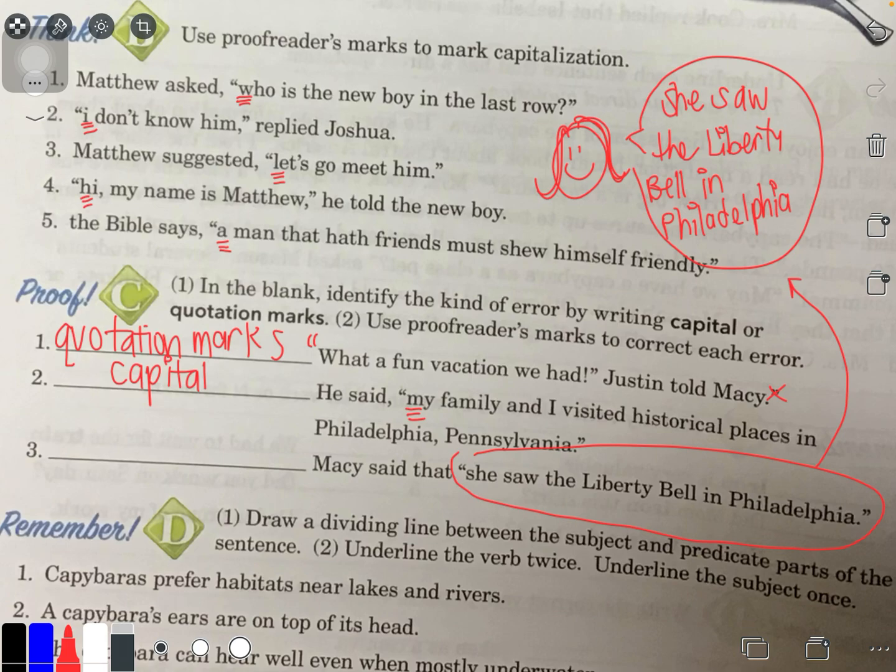So here, Macy is not saying these exact words in the speech bubble. So this is what we call an indirect quotation. So what I'm going to say is I don't need these. Watch what I'm going to do. I'm going to make it thicker. I don't need these quotation marks, okay? Because I don't know what she said exactly. She said, well, she saw the Liberty Bell, but I don't know the exact words. So I'm going to say quotation marks. Okay. All right.